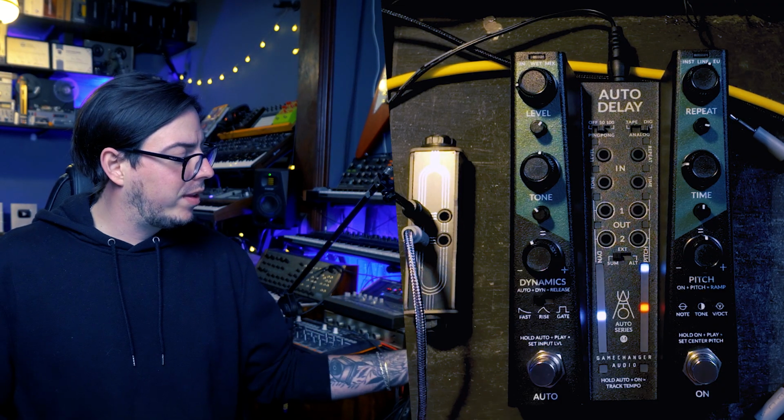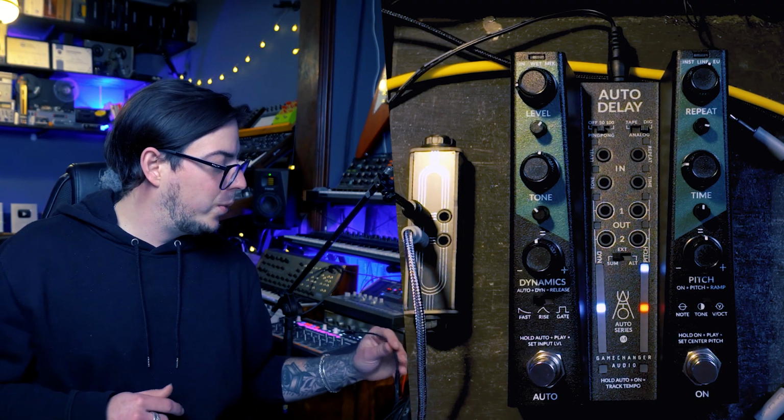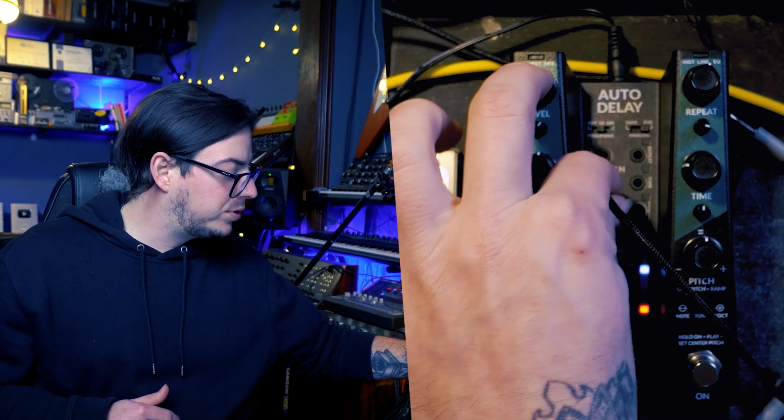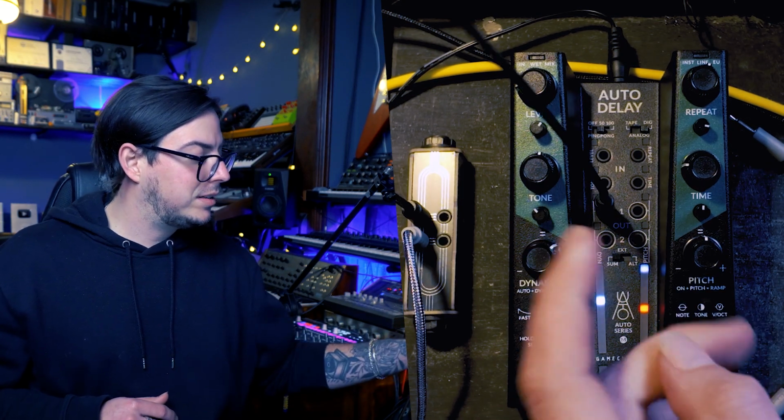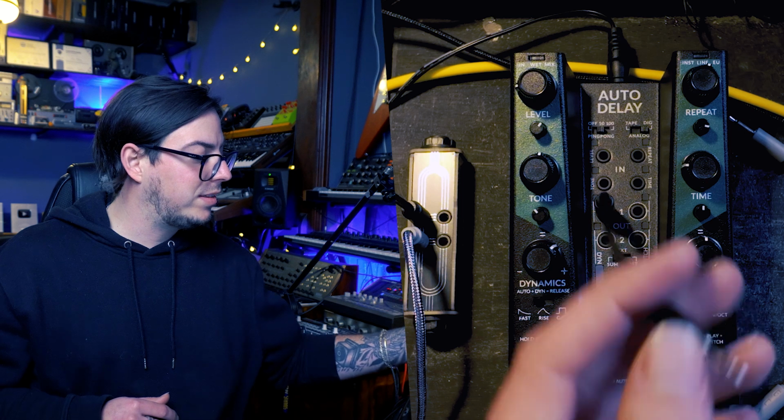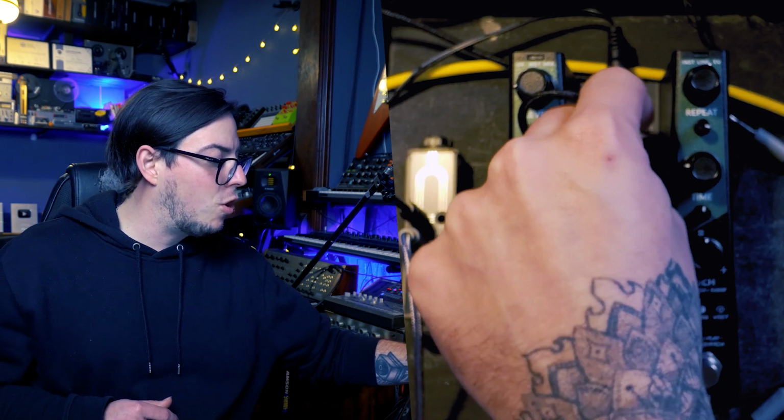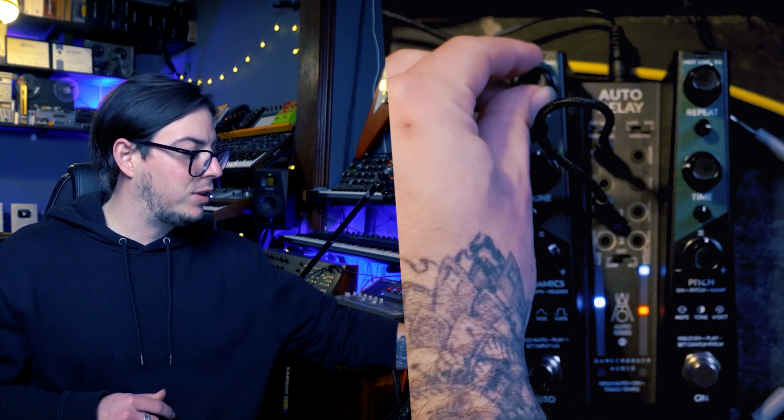So we can, for instance, say that when we play a note louder than a threshold that we can select here, we can patch one of the outputs of the dynamics and control, for instance, when the delay opens and the level of the delay.